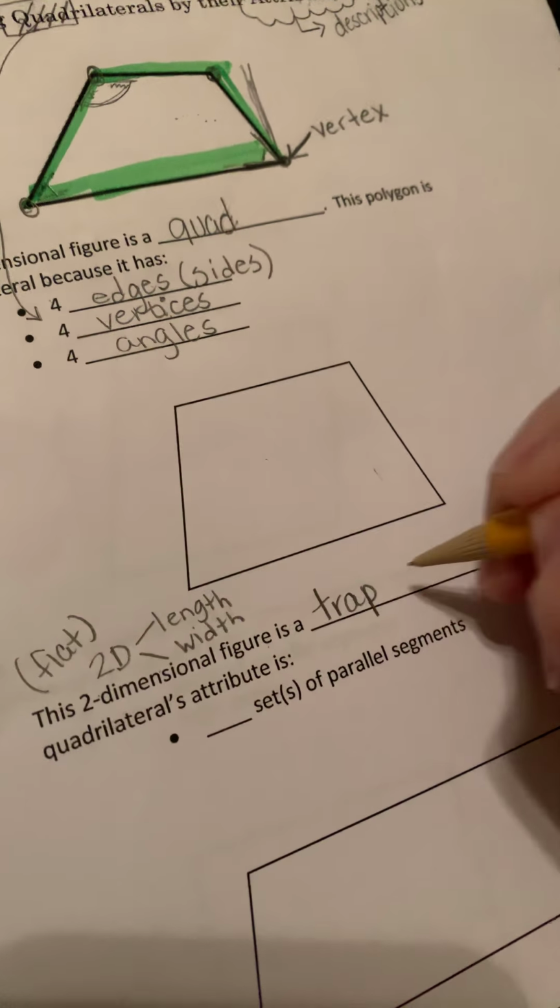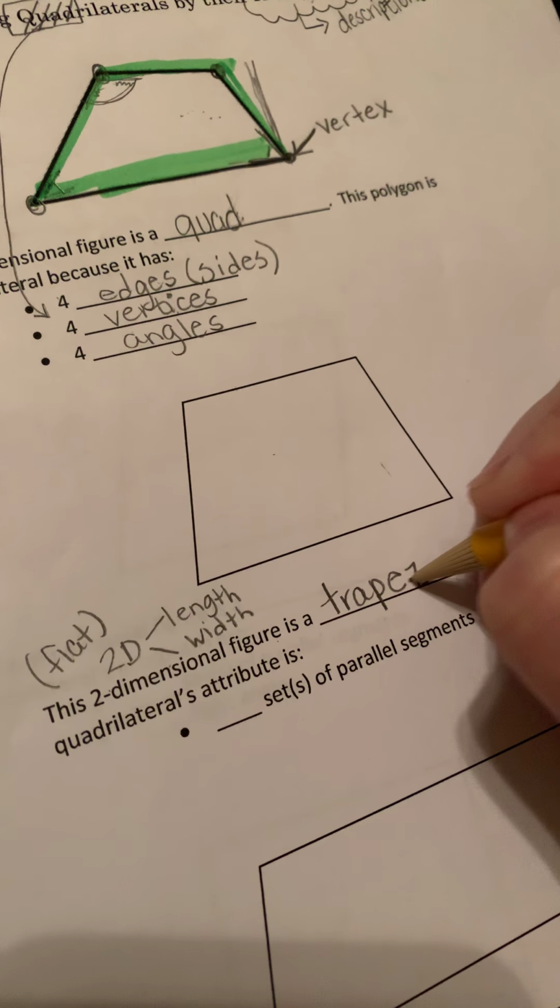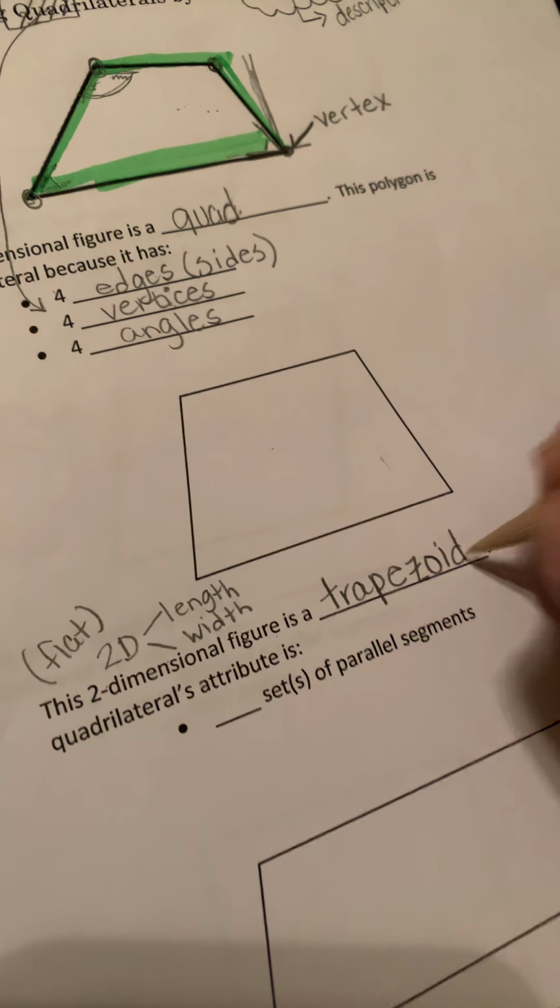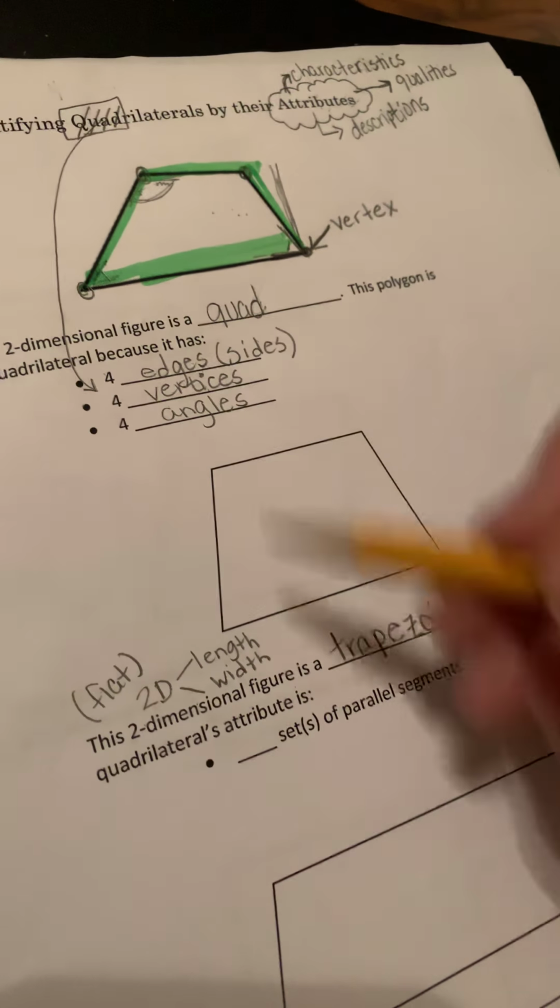Trap, e-zoid, Z-O-I-D. Take a minute, get up, go make sure they wrote down everything, sides.